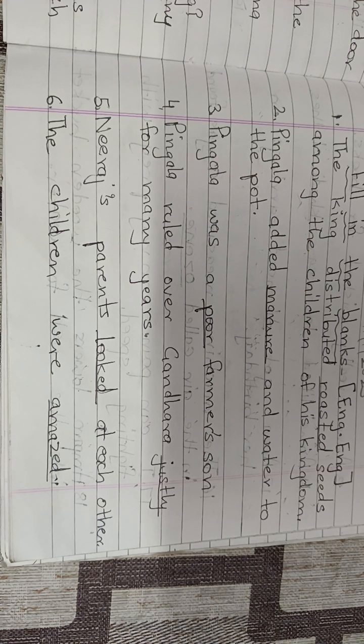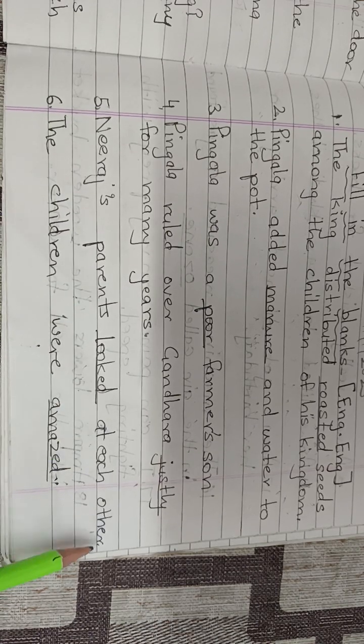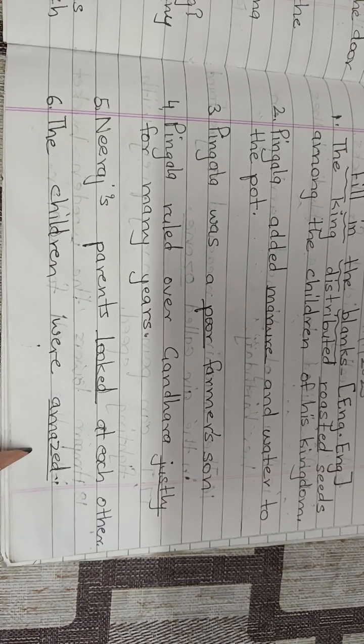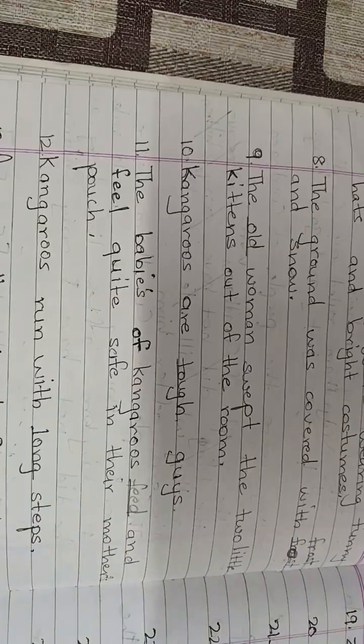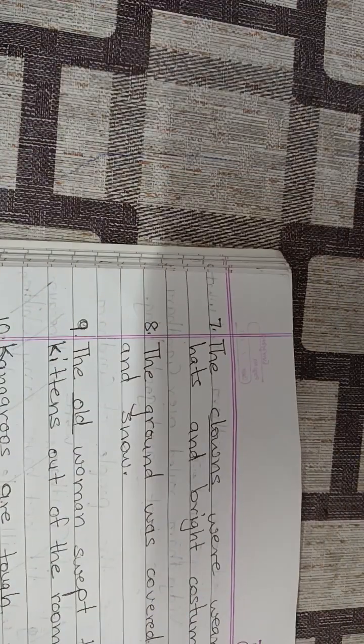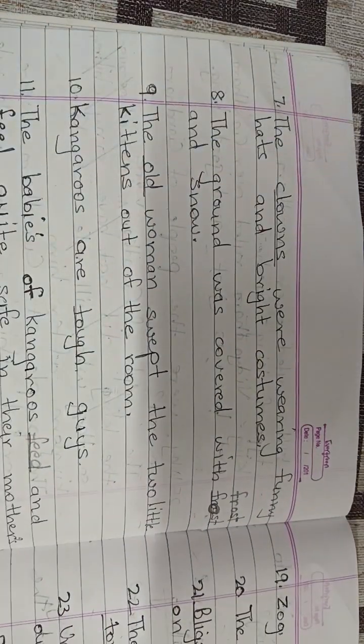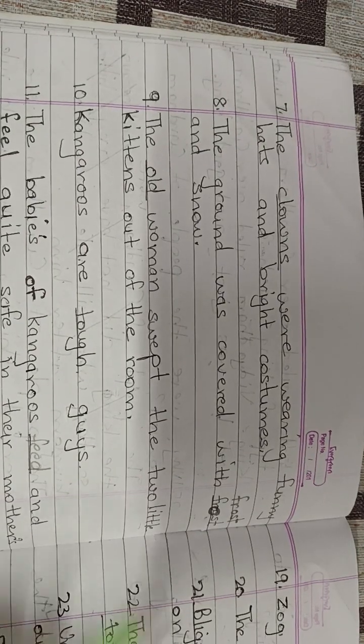You might be remembering the lesson. So Neeraj's parents looked at each other. The right answer is looked. Number 6, the children were amazed when they looked at the clowns and the different animals performing tricks. And how did they feel? They felt very amazed. Amazed means, children, surprised.